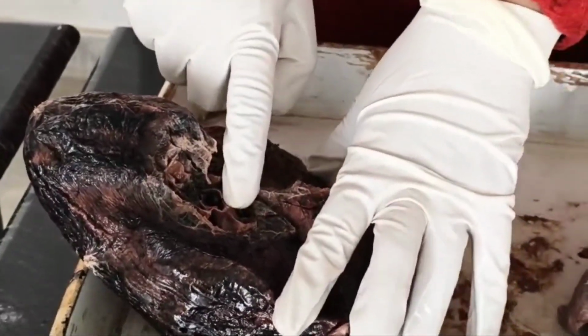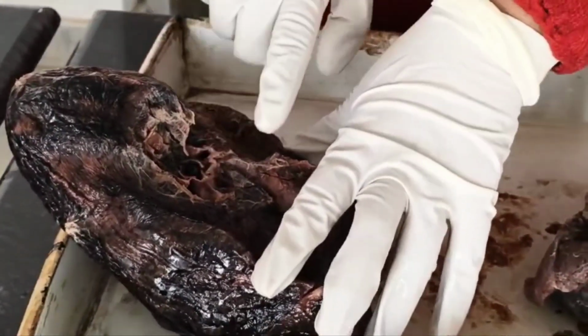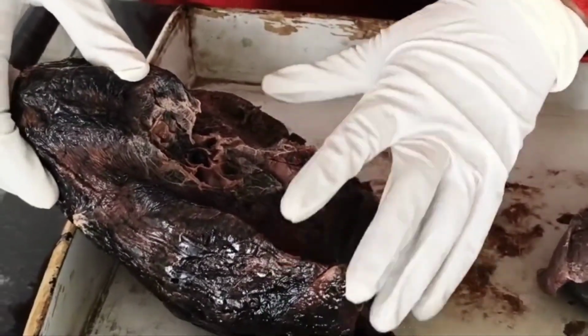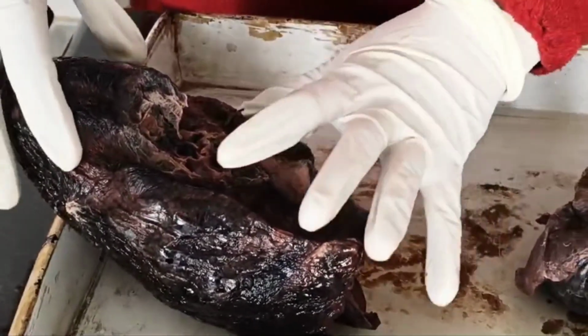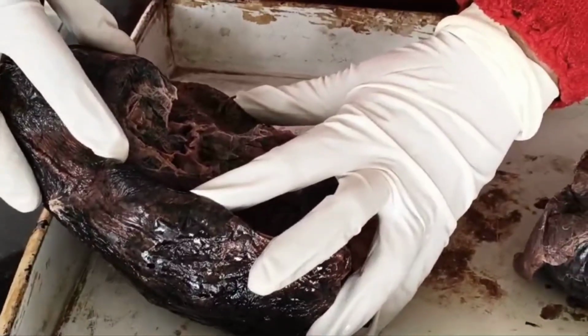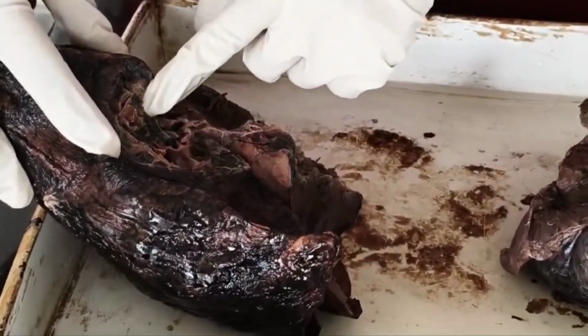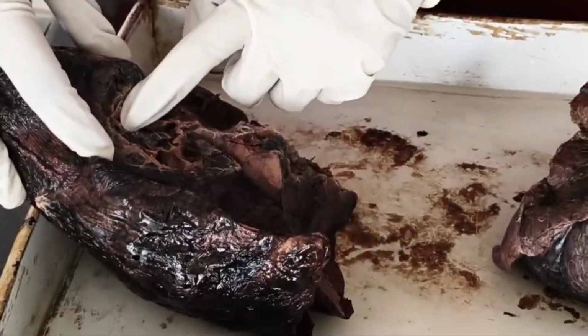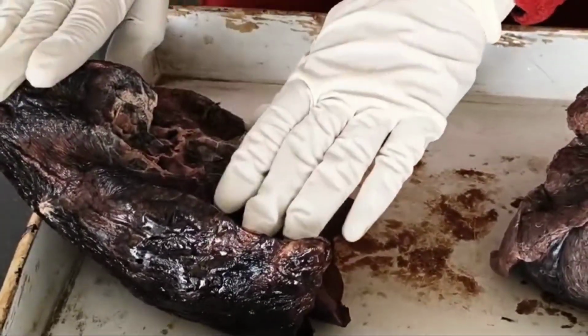Here you can see the pulmonary artery, pulmonary vein and bronchus. So now I will tell you how to identify the bronchus. When you press the lung, you can see the water is coming out from some vessels. You can see, so this is the bronchus. This is the right lung.